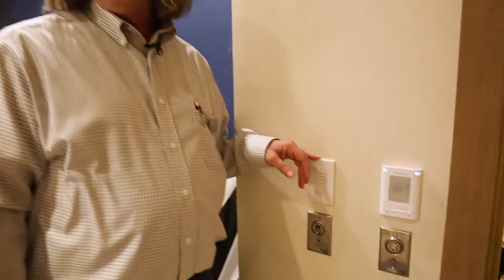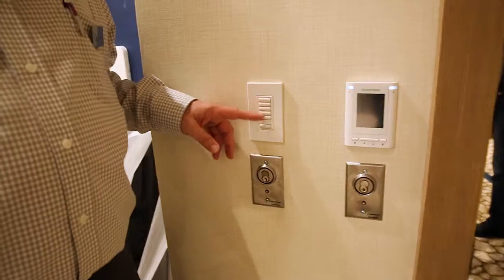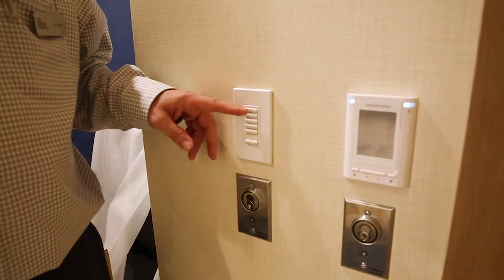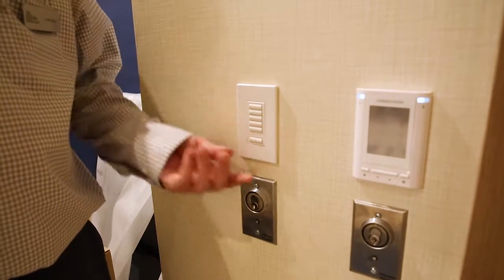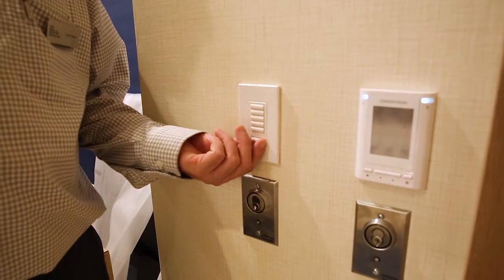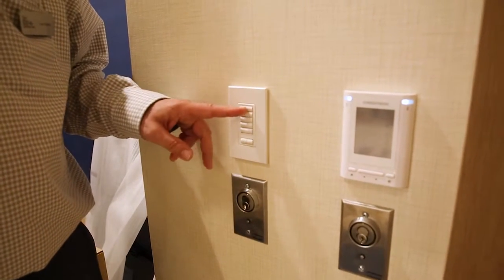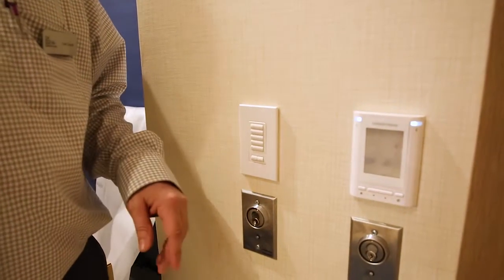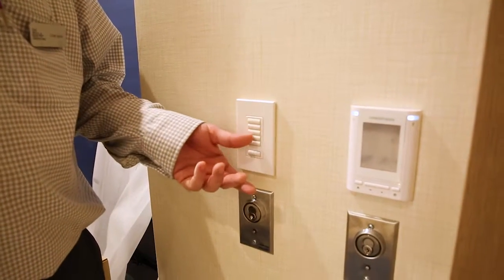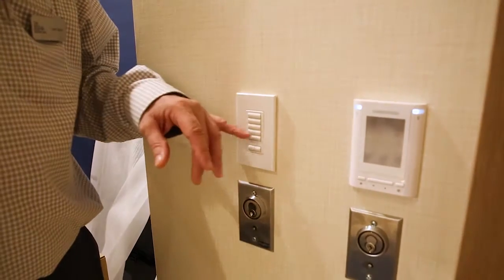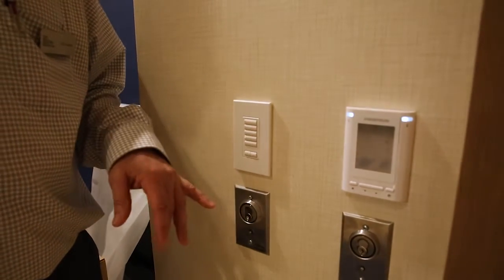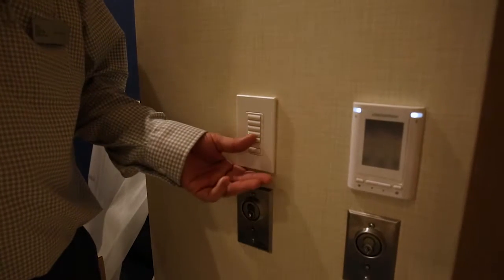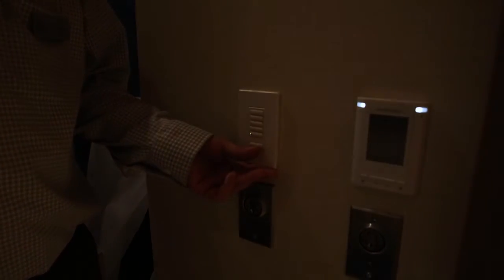Hi, we're in meeting room 3. This is the keypad that will be controlling it. We have 5 different buttons: scene 1, scene 2, scene 3, scene 4, and the off button. These 2 buttons here are master raise and lower. Right now, all the lights are set to 100%. This button here, button number 3, sets all the lights to 50%. Button 4 is 25%.